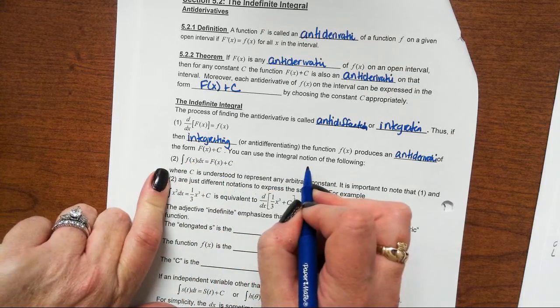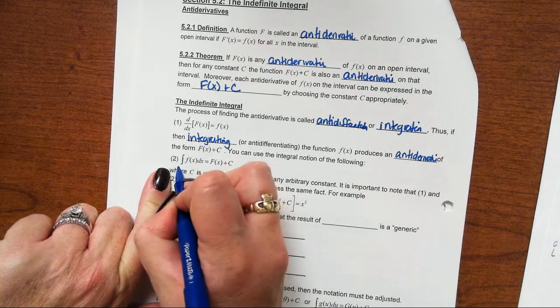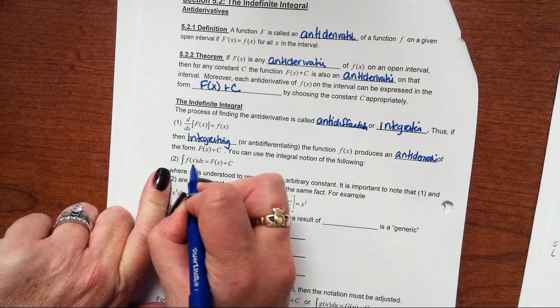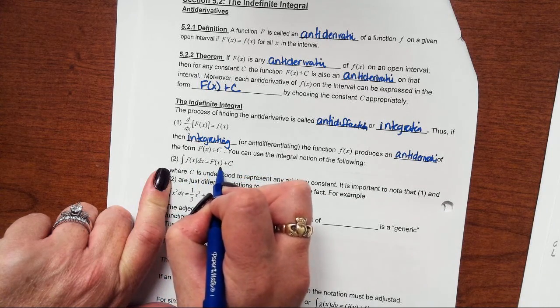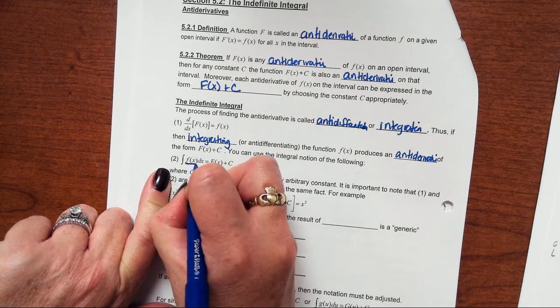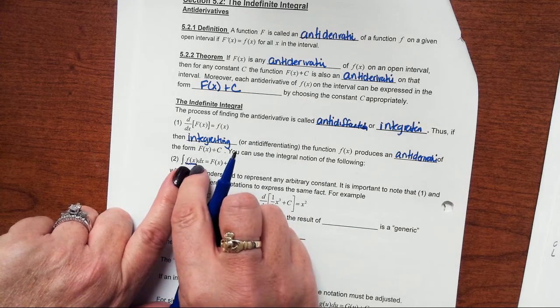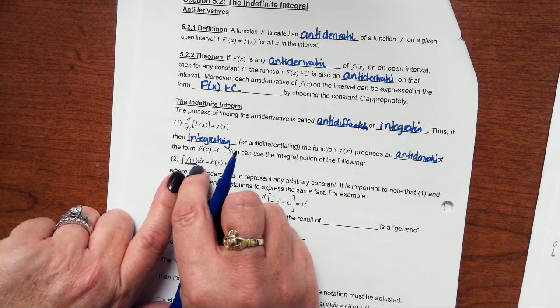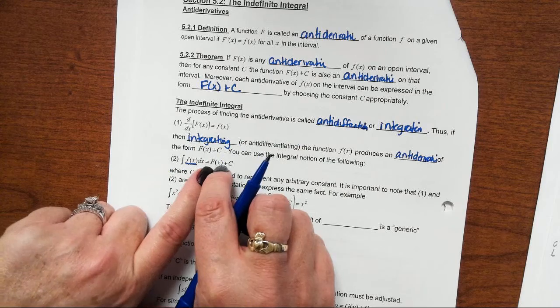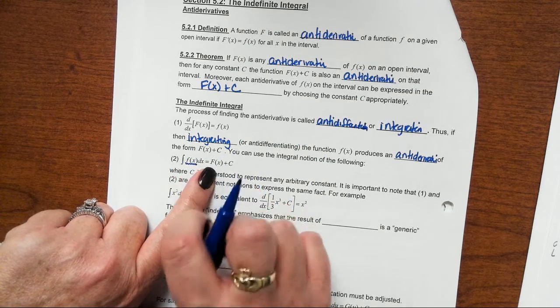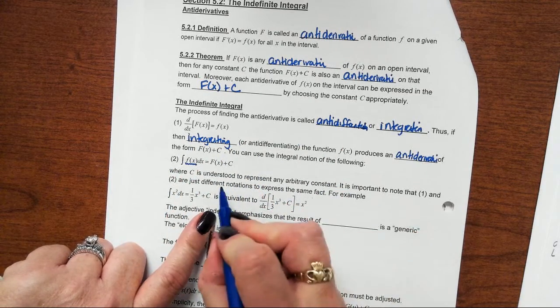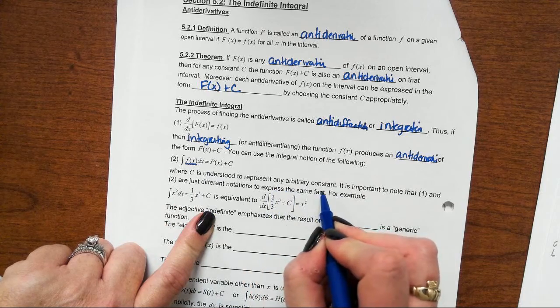We can use integral notation. So this is our integral symbol. The integral of f of x dx is equal to F of x plus c. So in other words, we're given this derivative, f of x. By integrating it, we'll be able to find the function that derivative came from. Again, c is understood to represent an arbitrary constant.